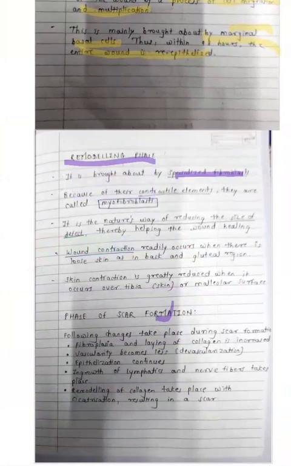In the phase of proliferation, fibroblasts and monocytes were there, but now specialized fibroblasts will come into play. What is the name of that fibroblast? Myofibroblast. Because of their contractile element, they are called myofibroblast. They have contractile element like muscle, and myo is named for muscle. As they have contractile elements, we call them myofibroblast.